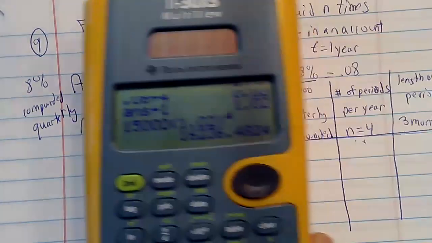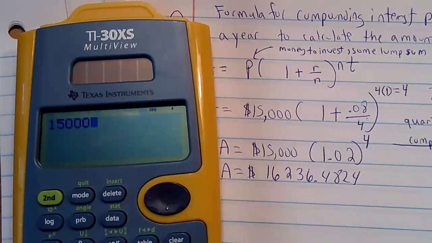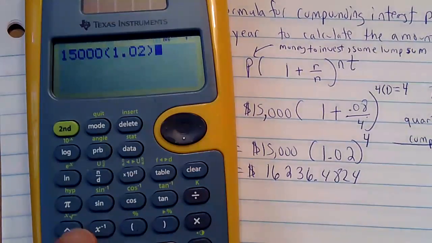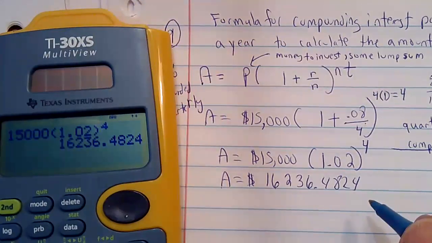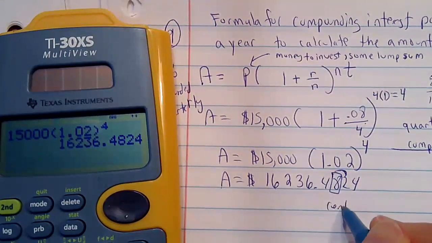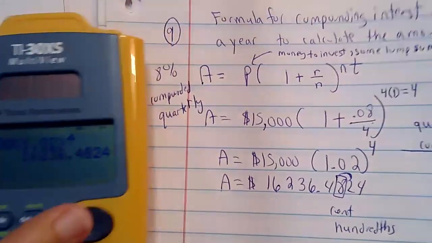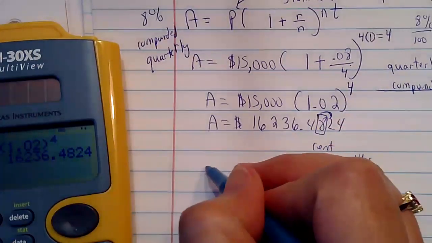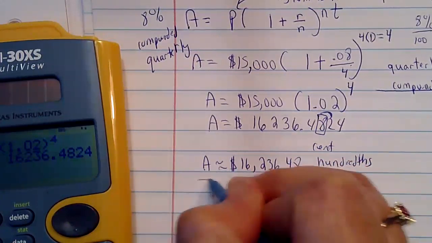Yes, I'll just double check that. So we do that again. So I'm going to do 15,000 parentheses 1.02 close parentheses. And then I raise to the fourth power. And then I'm going to round this to the nearest cent. The eighths in the hundredths spot. Okay. So is that 5 or more? No. So A is about 16,236.48.